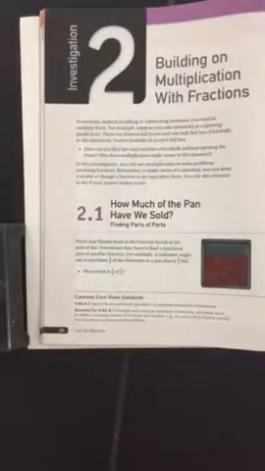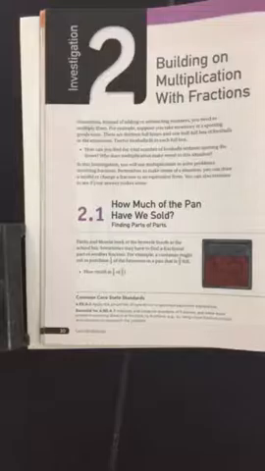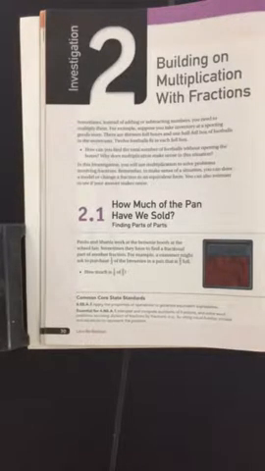So if we move on forward to the brownie pans, how much of the pan have we sold? Paula and Shania work at the brownie booth at the school fair. Sometimes they have to find a fractional part of another fraction. For example, a customer might ask to purchase 1/3 of the brownies in a pan that is 2/3 full. How much is 1/3 of 2/3?